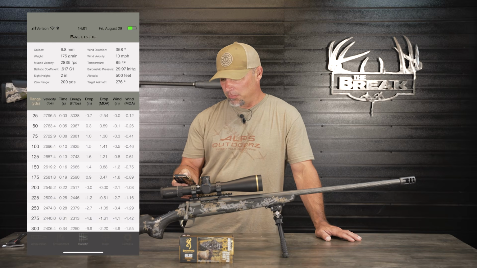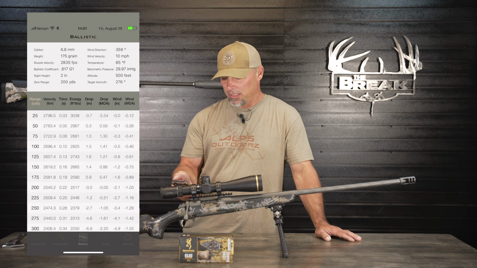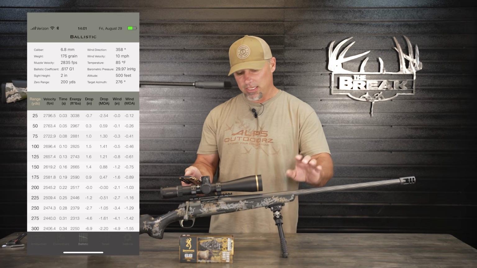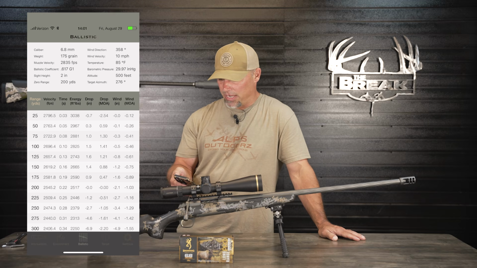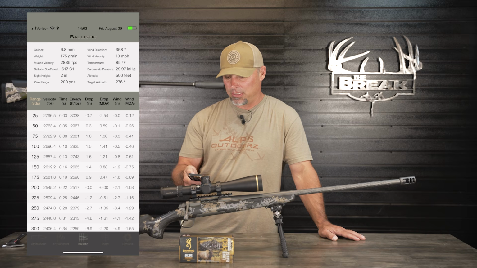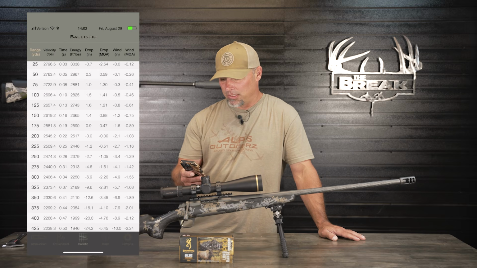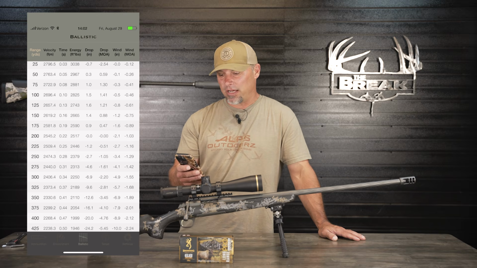At the top of the ballistic information, we've got our equipment on the left. We've got our 6.8 millimeter with a 175 grain bullet, the bullet speed, our ballistic coefficient. And then we get down into the rifle part, the bottom two, which is a 2-inch sight height. Our rifle is zeroed at 200 yards. On the right is our environmental factors: wind direction, wind velocity, temperature, and so on down the list. Barometric pressure, altitude, and your target azimuth.